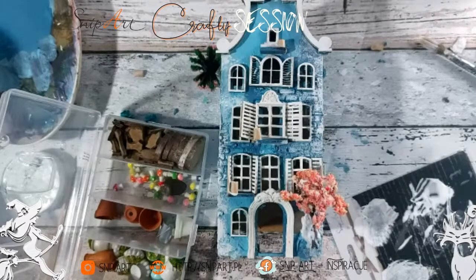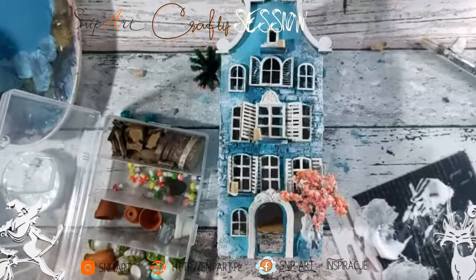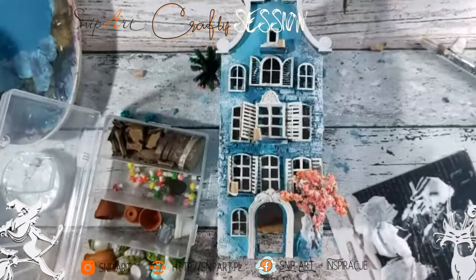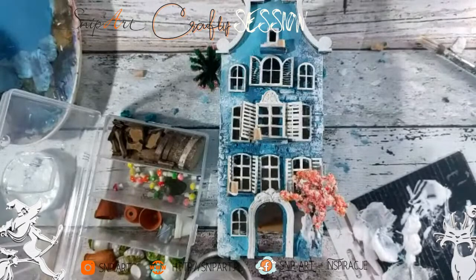Okay, I will use the palette knife. Yep, pink blessing. Variation where we would like to be in this house.